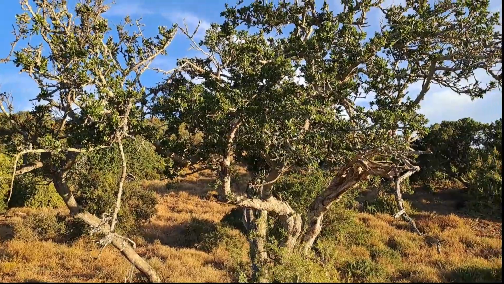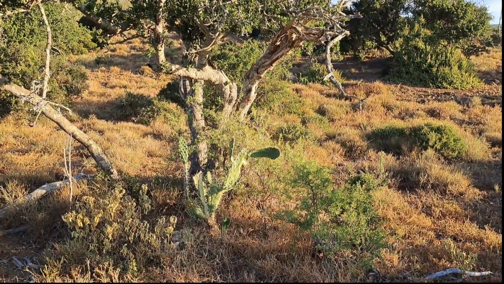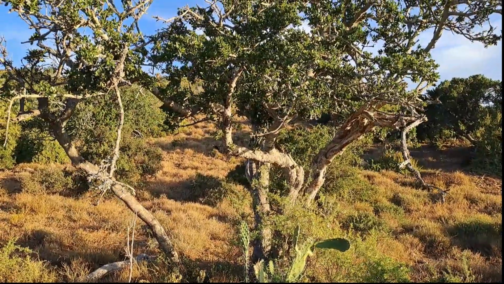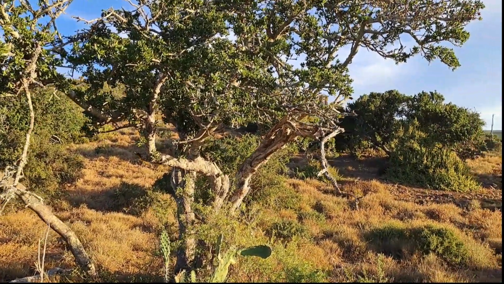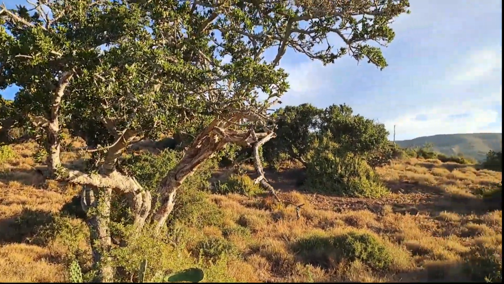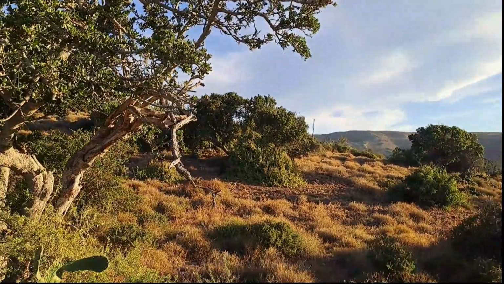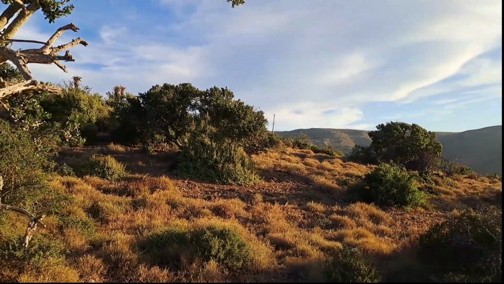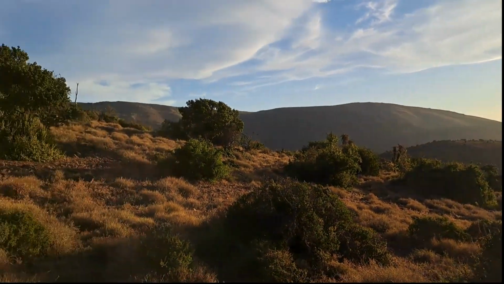So the trees reaching this stature in an area that's as open as this, one would assume that it recruited in a time where there was a closed canopy. And this assumption is definitely strengthened in areas with a high incidence of these isolated trees like we have here.